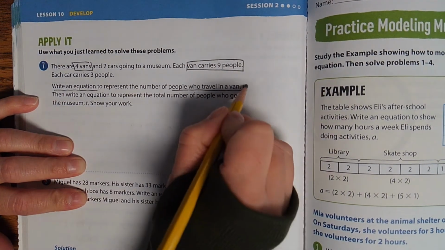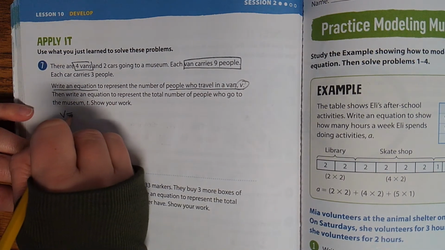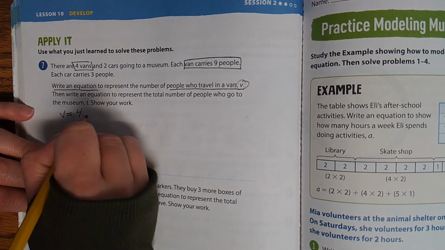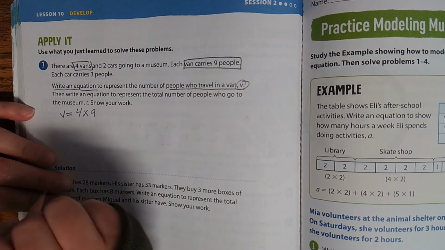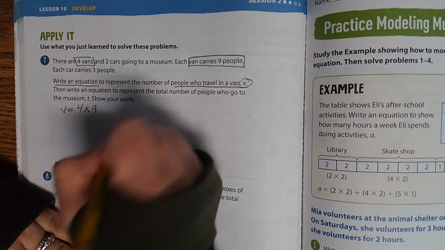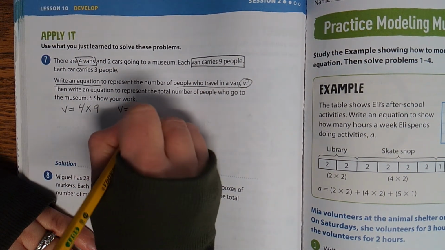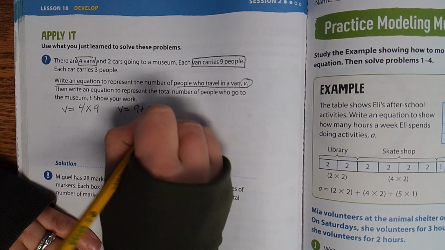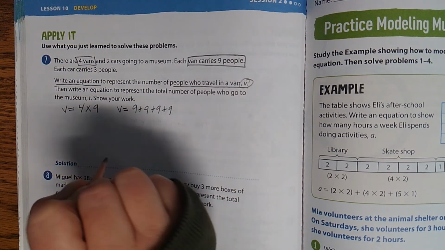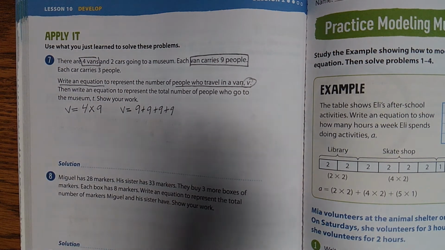We want it set equal to V. V equals 4 vans times 9 people. Multiplication is repeated addition, so you could have also done V equals 9 plus 9 plus 9 plus 9. And there are other ways you could have added it using the commutative property.